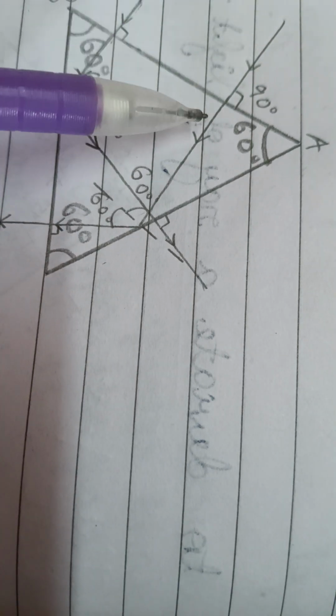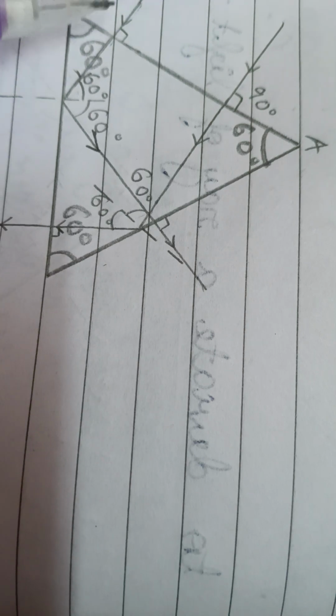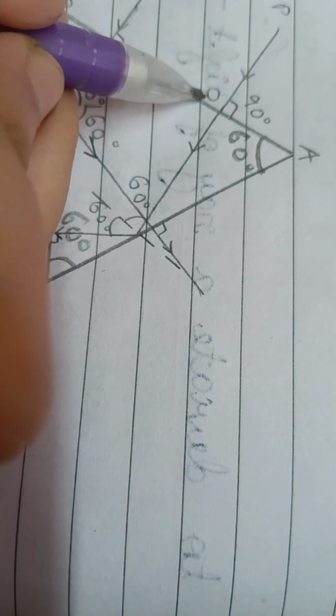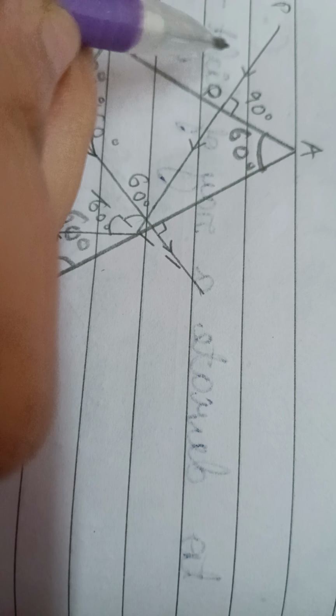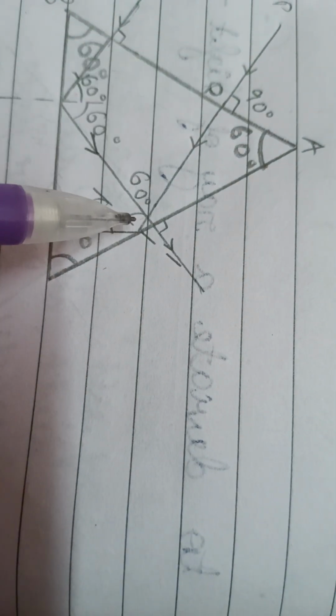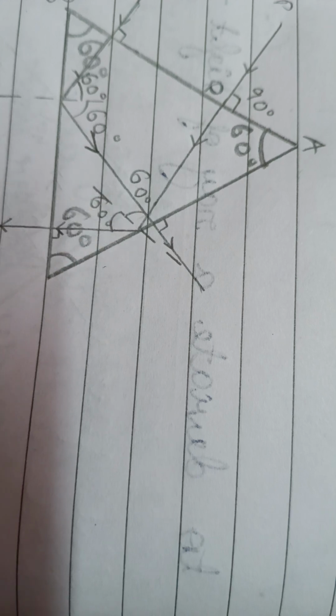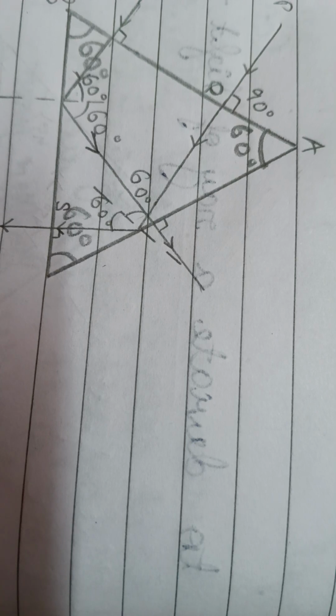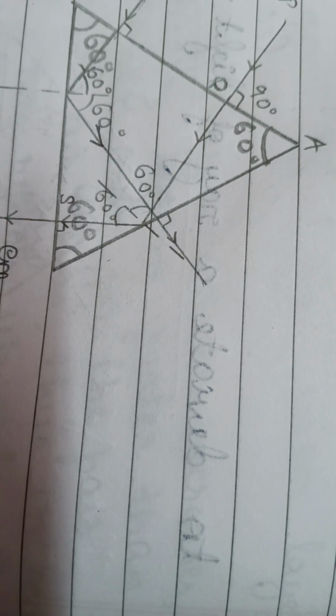Here we are considering the incident ray. This is the emergent ray. Once again, incident ray, emergent ray. So I'll name it PQ. Here is your incident ray, which goes through this prism and it emerges as ST, which is the emergent ray.